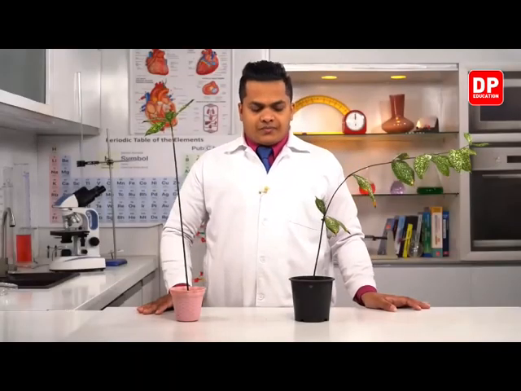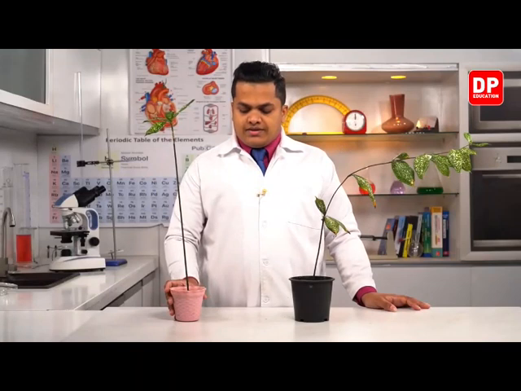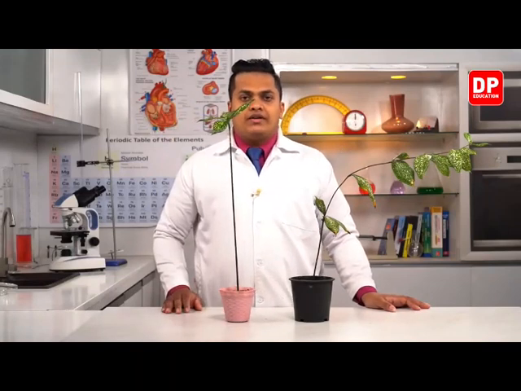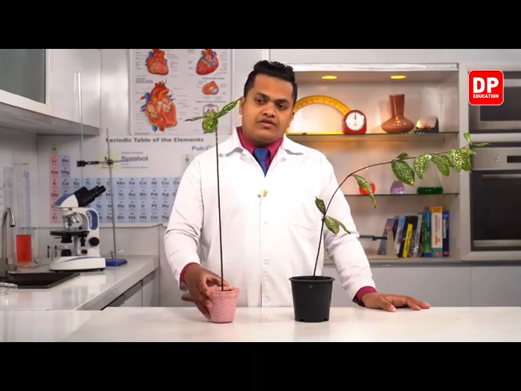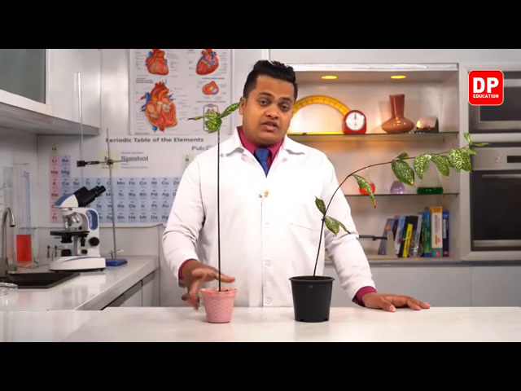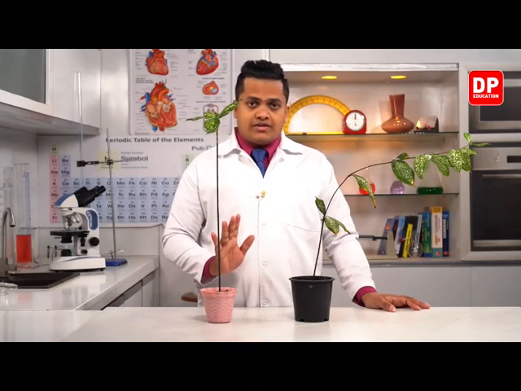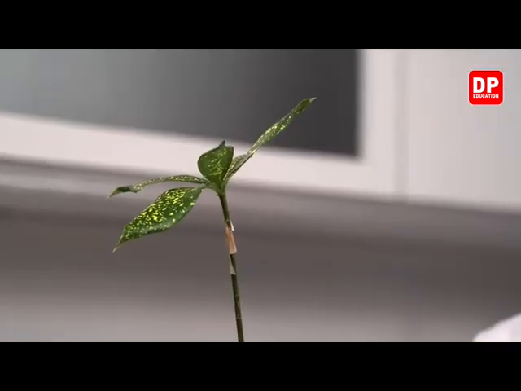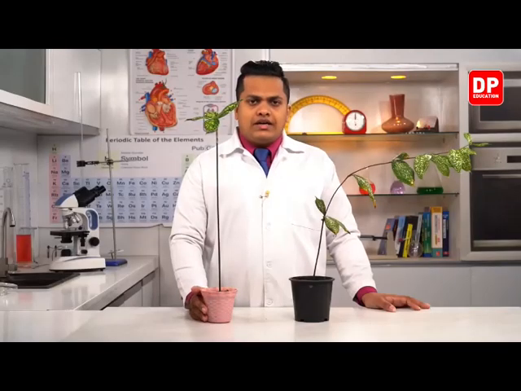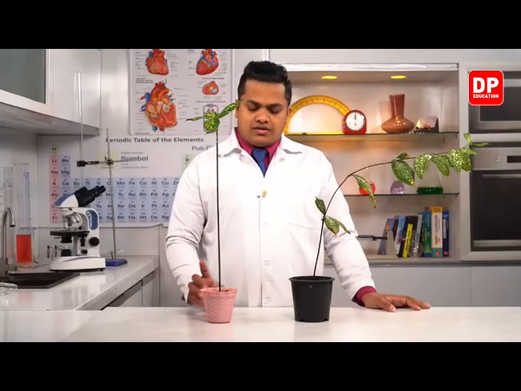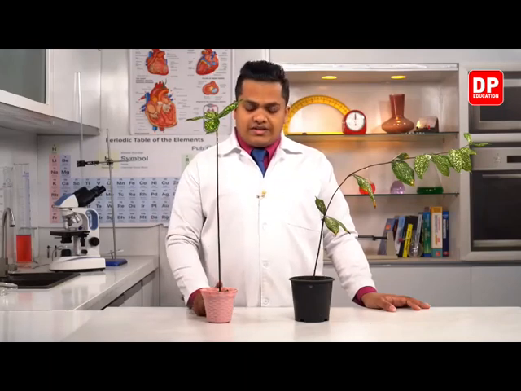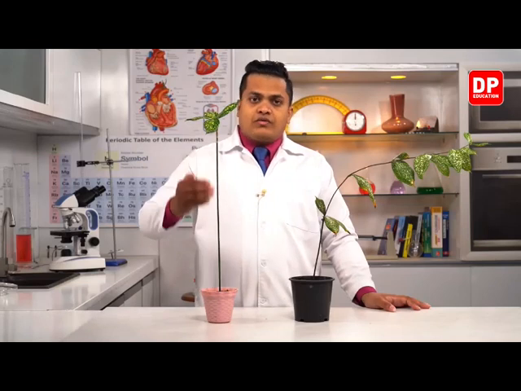My dear children, as you can see here, this is a plant for which I have provided the same environmental conditions. For both plants I have provided the same environmental conditions. However, when you take this plant, the sunlight is falling directly towards the apex of the plant. So as you can see here, the plant is growing straight up.